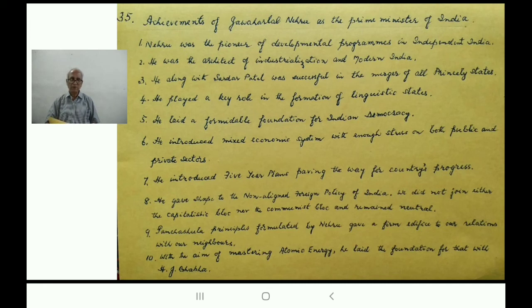He laid a formidable foundation for Indian democracy. The kind of rule he gave in that period gave a very good foundation for Indian democracy. He introduced a mixed economic system with enough stress on both public and private sectors. Both these sectors should be balanced well, and the country should be able to build up. He introduced 5-year plans, paving the way for the country's progress. They started on the pattern of Russia, and it worked out well.